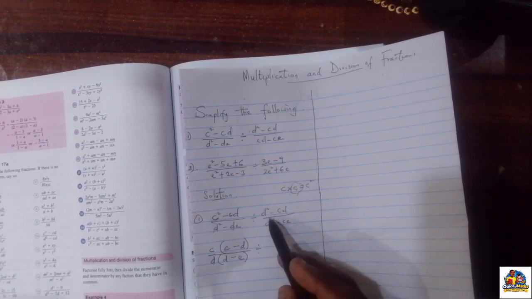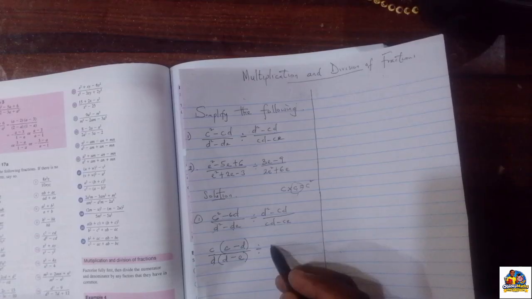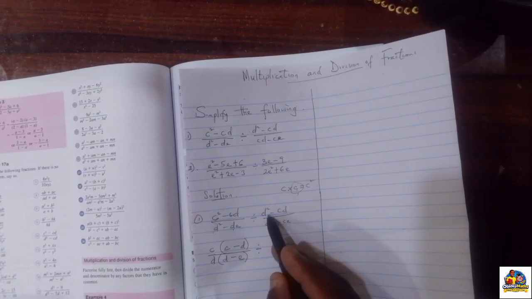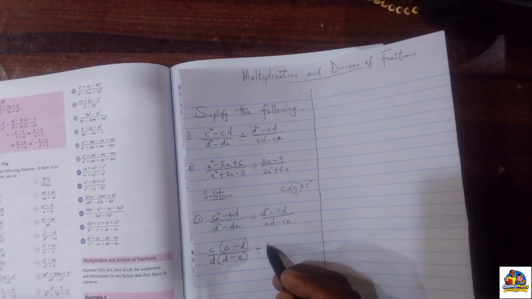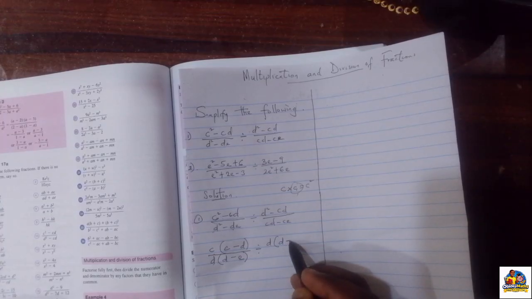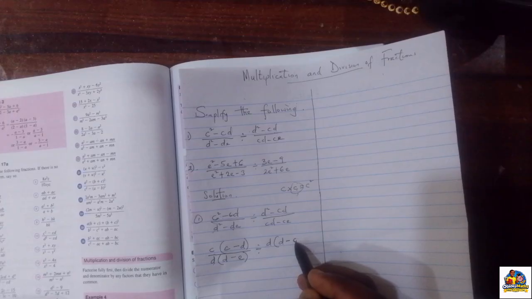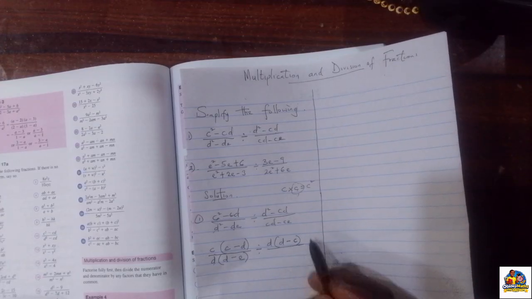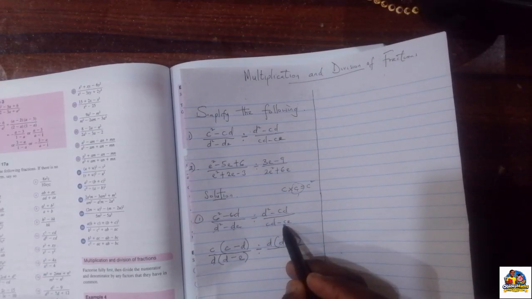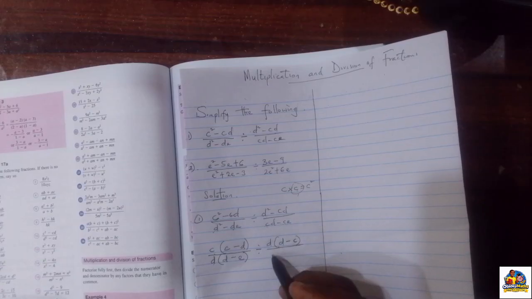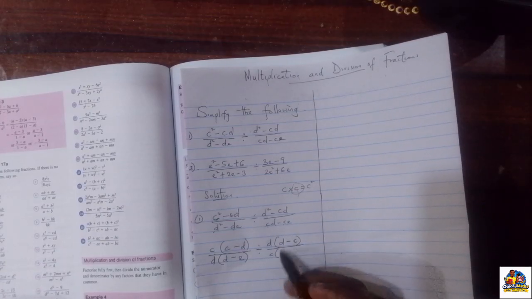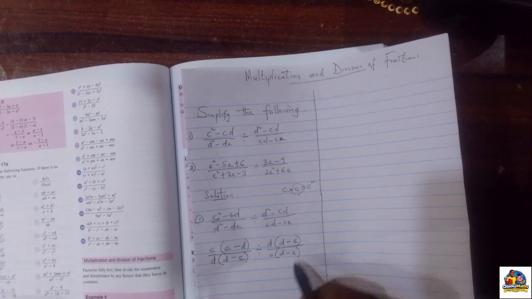Divided by, let's do the second side also like that. What's the common factor here? D is common. So bring that d out. It will remain 1 d minus this one, it will remain c. Divided by, what is common factor here? You notice that c is common, so bring that c out. This will remain d minus this one will remain e.